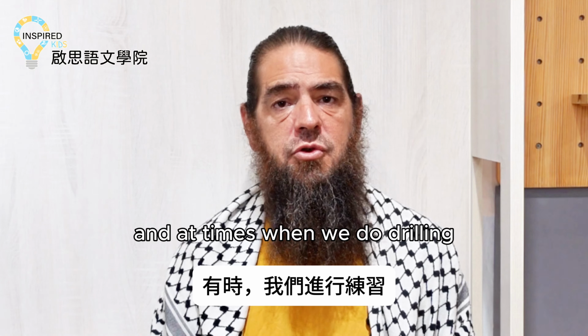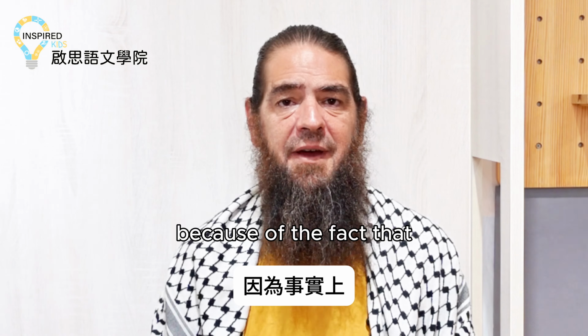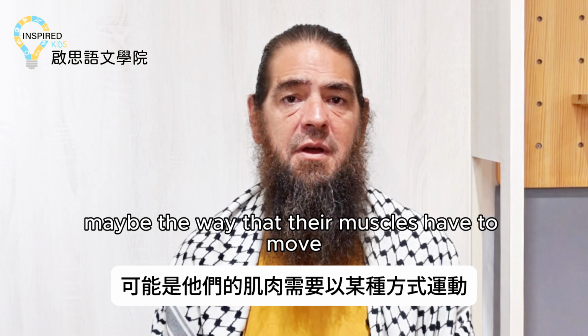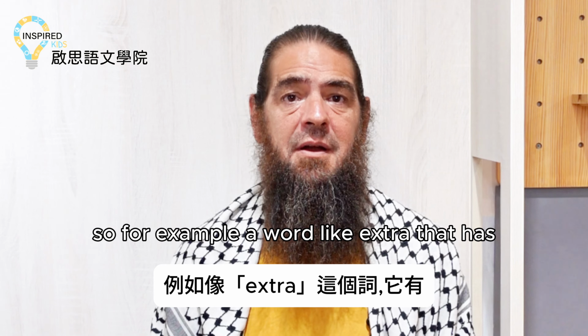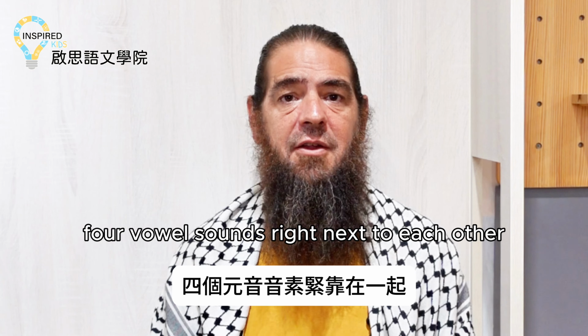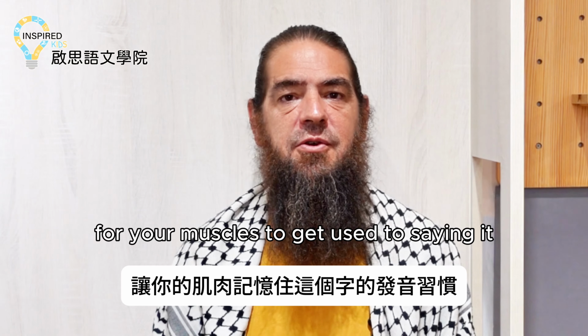And at times when we do drilling, it's to make sure that they don't struggle with certain words because of the fact that maybe the way that their muscles have to move is something they're not used to. So for example, a word like extra, that has k, st, r, four consonant sounds right next to each other, is something that sometimes just requires practice for your muscles to get used to saying it.